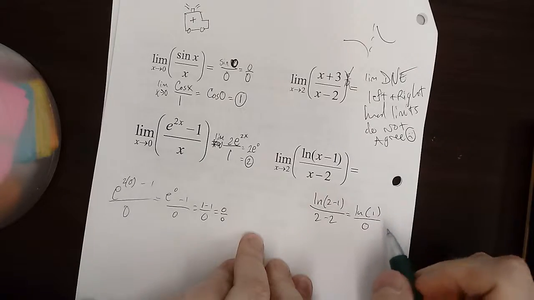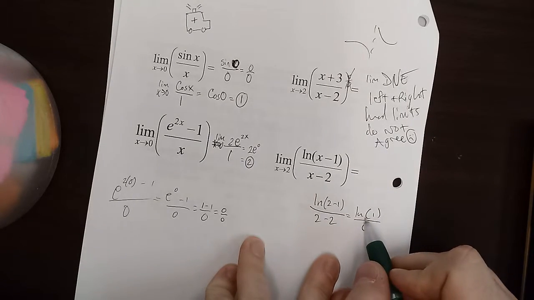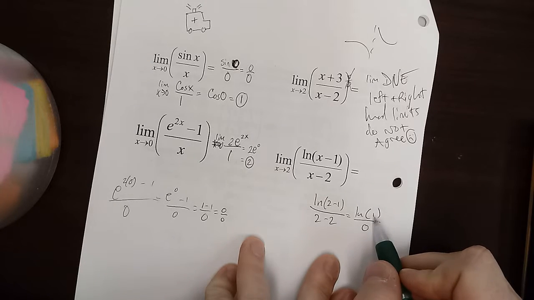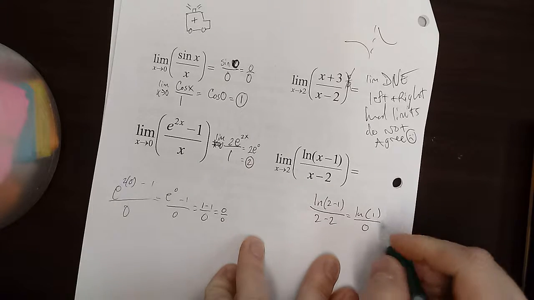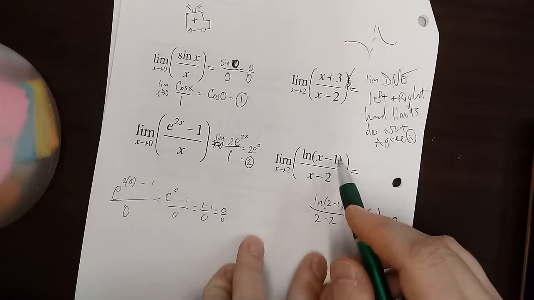Well, natural log, remember, that is e to some power. That was my chair, I promise. That was e to some power gets me 1. The power that we take e to get 1 is the 0th power, so we get 0 over 0. So we are allowed to L'Hopital this.